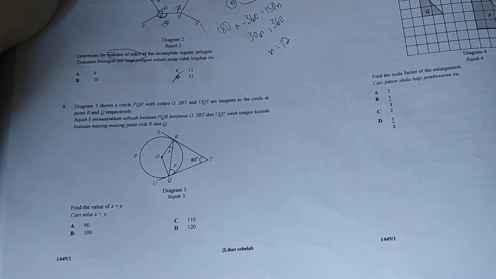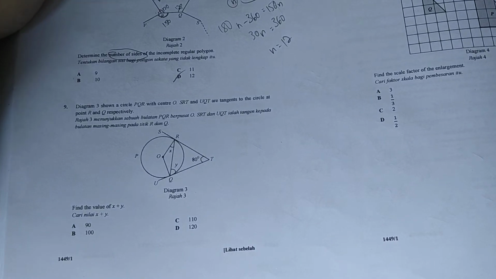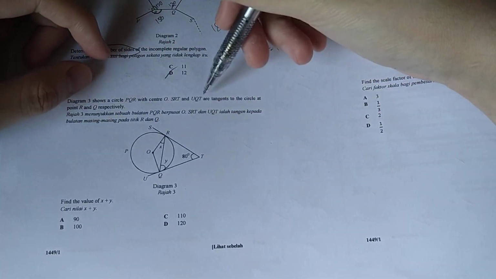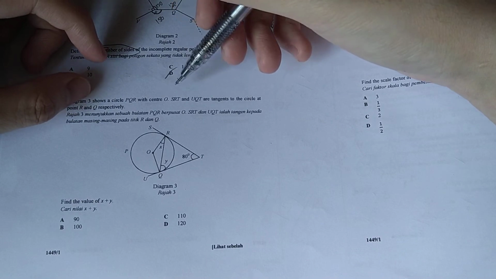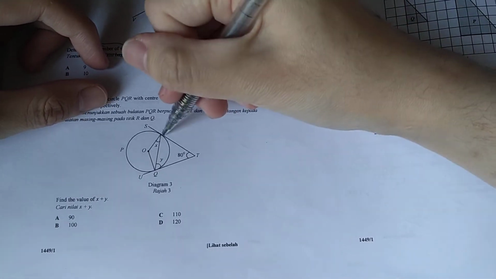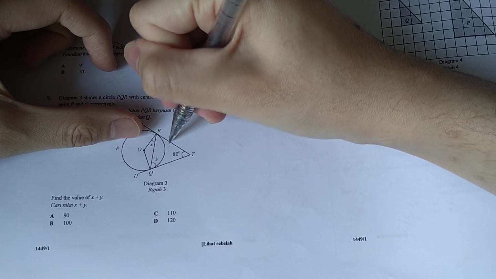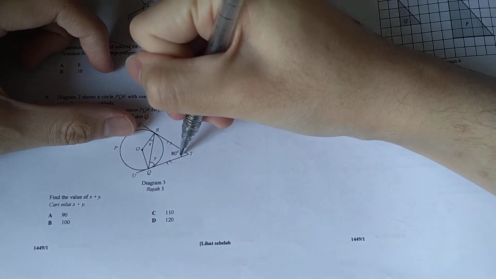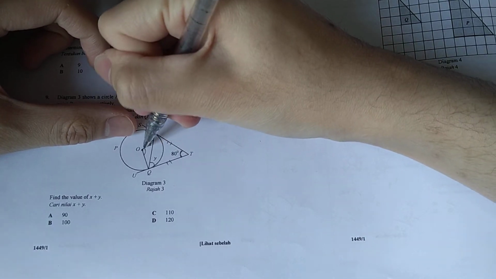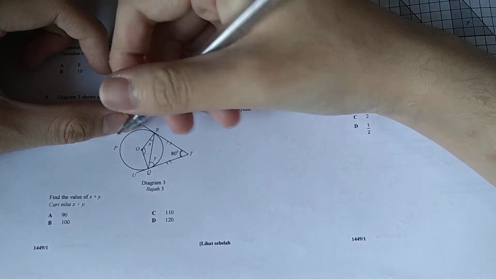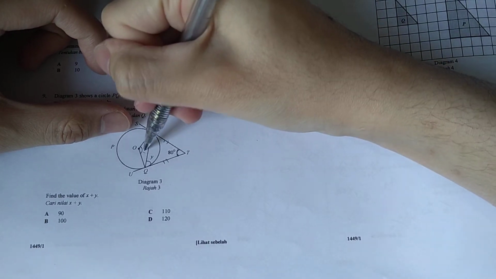Okay, number 9. Diagram 3 shows a circle PQR with center O, SRT and UQT are tangents to the circle at points R and Q respectively. So remember, if there are two tangents here, immediately write down same length. And the opposite angles here and here add together to 180. So here is 80, here will be 100.